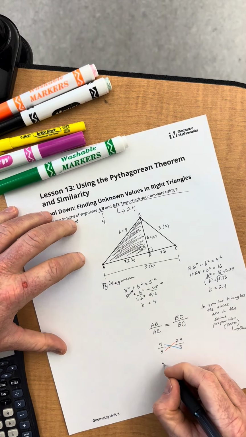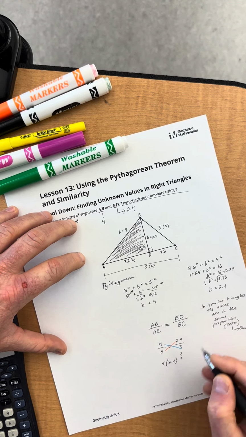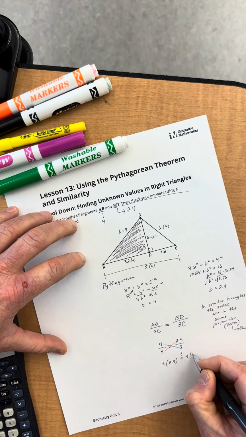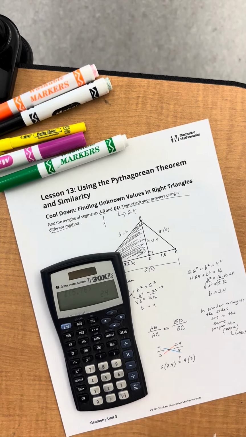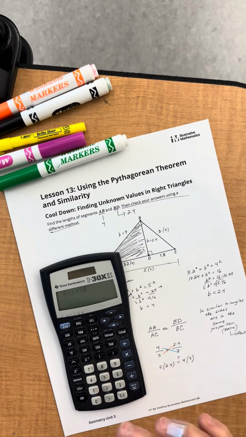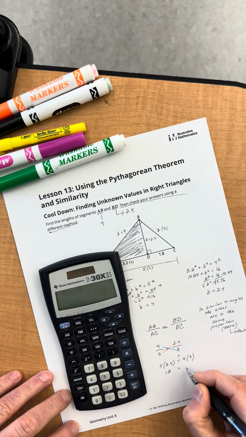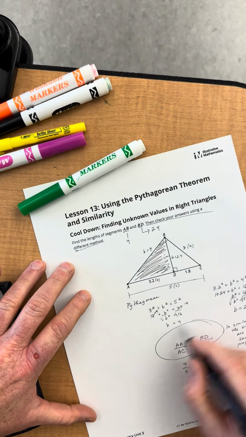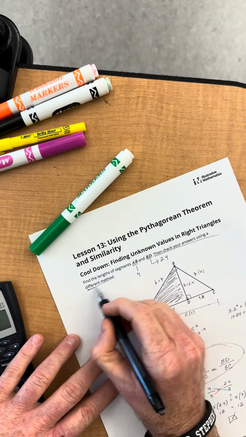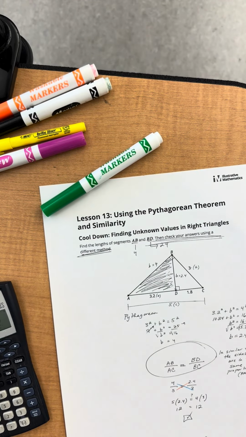So 5 times 2.4, does it equal 4 times 3? Hey, 2.4 is already on the calculator, save me time. Times 5 equals 12. Does 12 equal 12? Sure does, boom. All right, that's enough for checking your answers using a different method. Not gonna make you go through another one, but anyways, there you go.